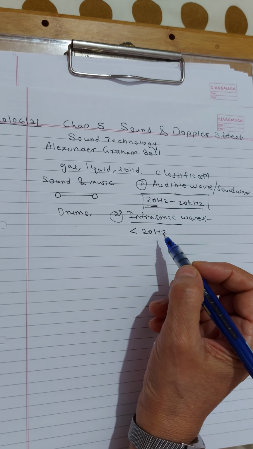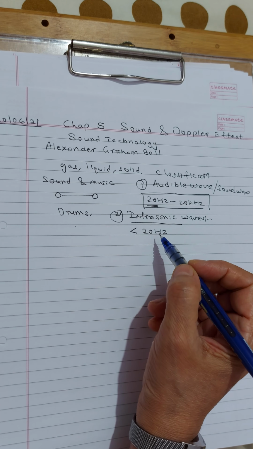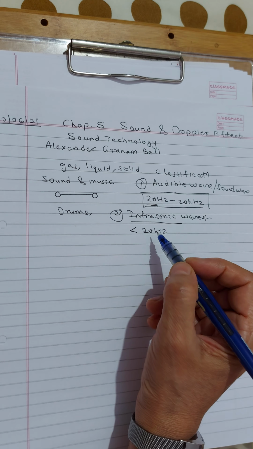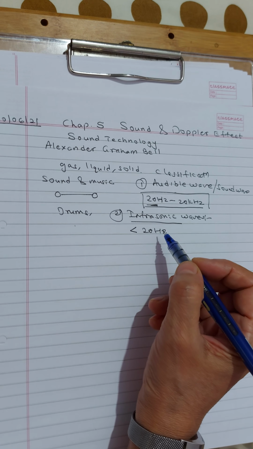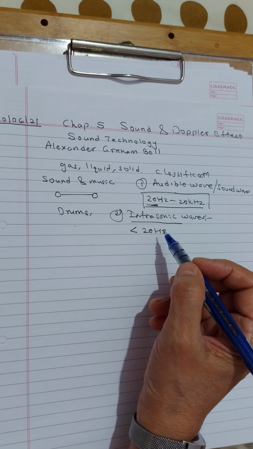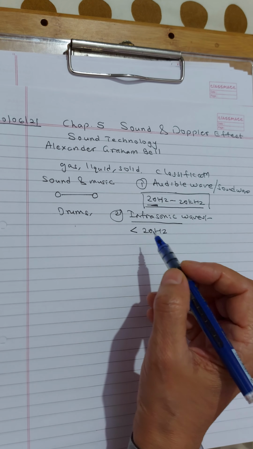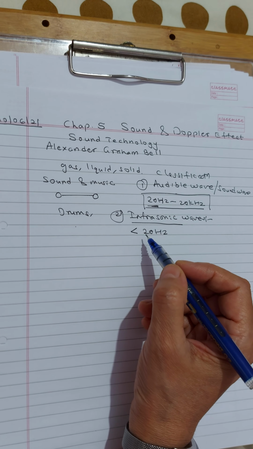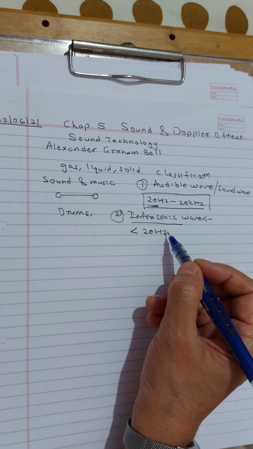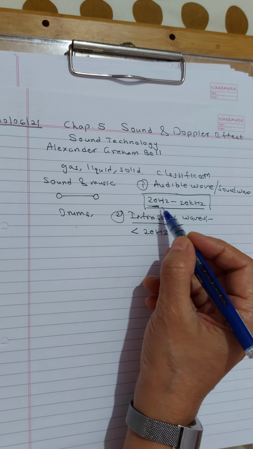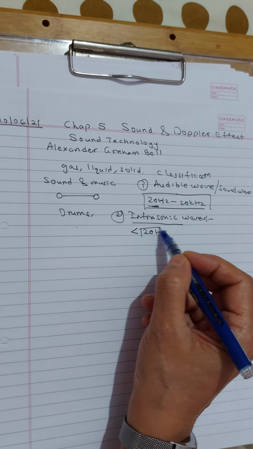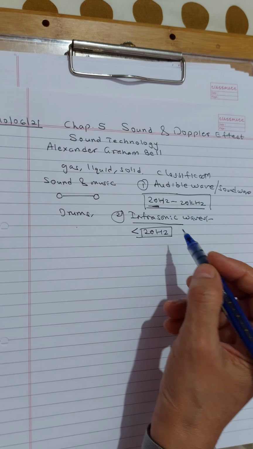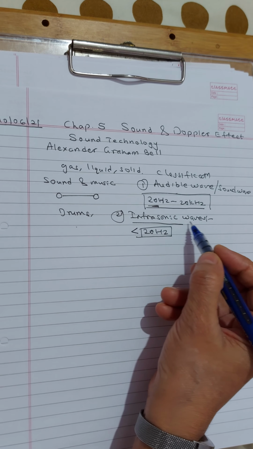These frequencies are produced by large vibrating bodies, like vibration generated during an earthquake or the vibration of a pendulum. Human beings will not be able to hear these frequencies clearly, since the human range is 20 hertz and above, not below. So this is not suited for human beings, and obviously this is a specific range.